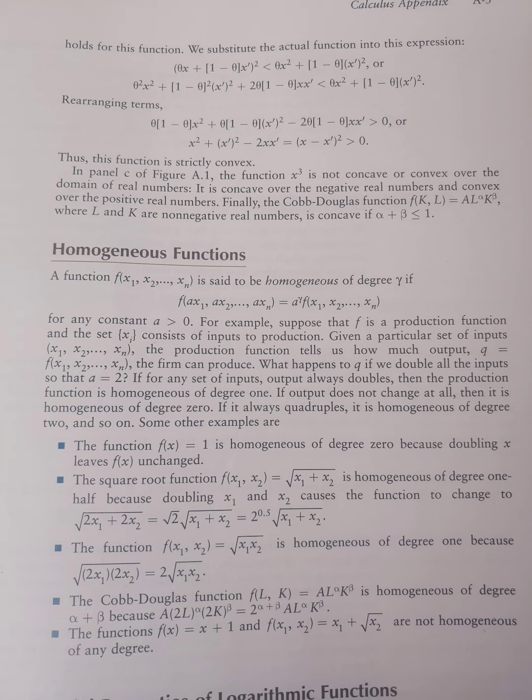First bullet point, the function f of x equals 1 is homogeneous of degree 0 because doubling x leaves f of x unchanged.